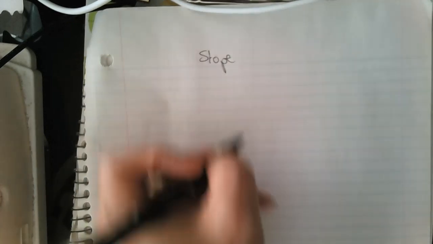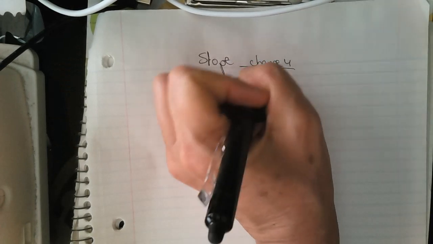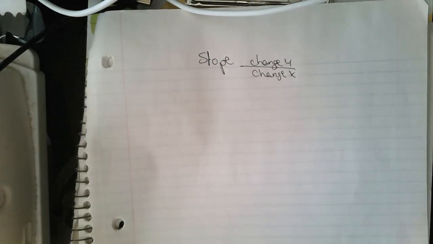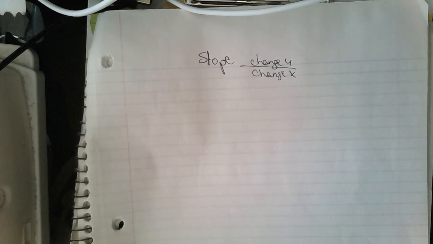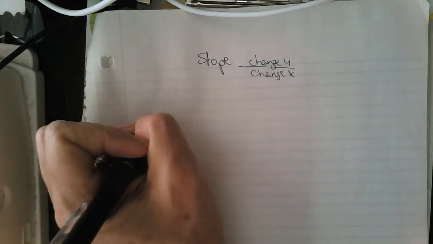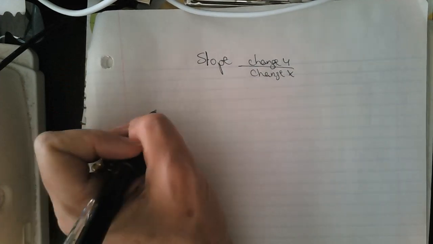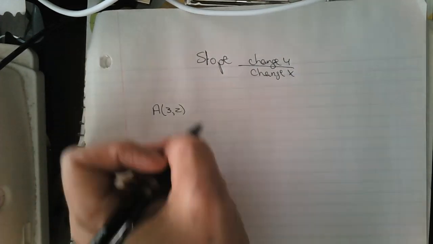Okay, so slope. Remember our friend slope? It's not slop, slope. Slope is the change in y over the change in x. For example, if they just give me 2 points on a line, let's say they gave me A is 3, 2, and B is 6, 8.